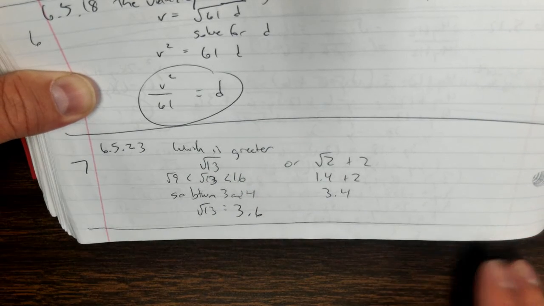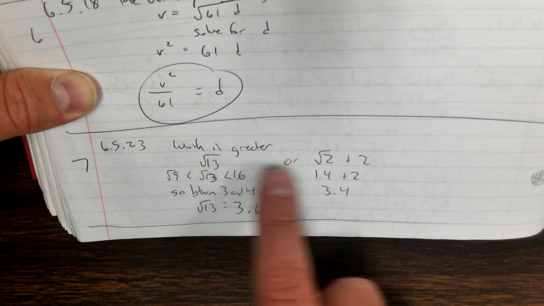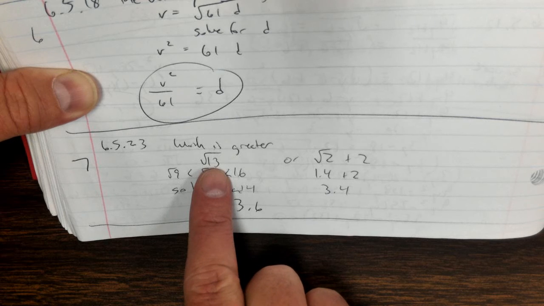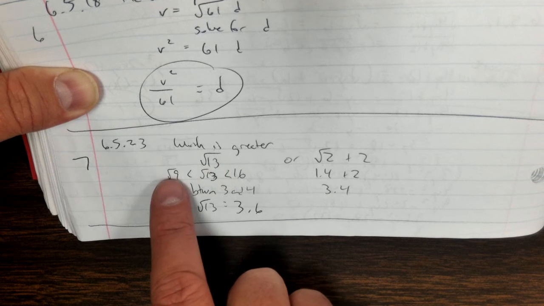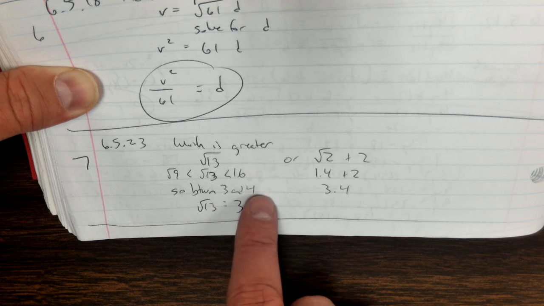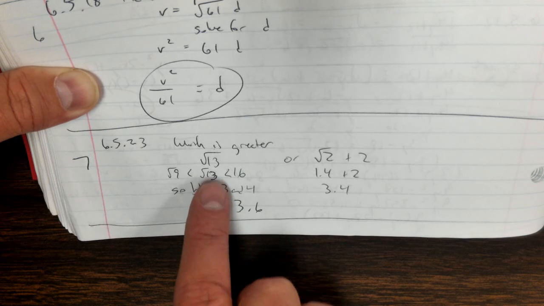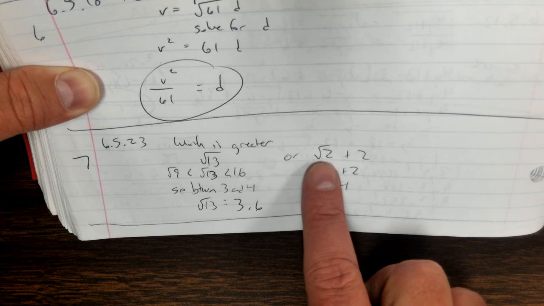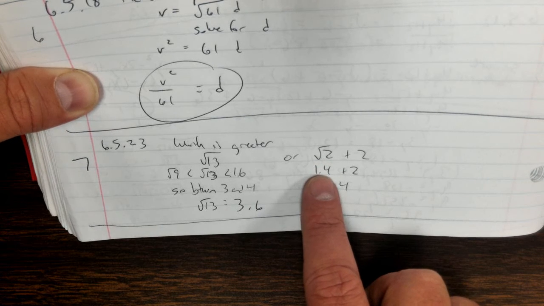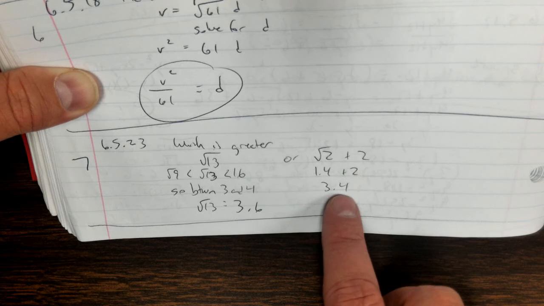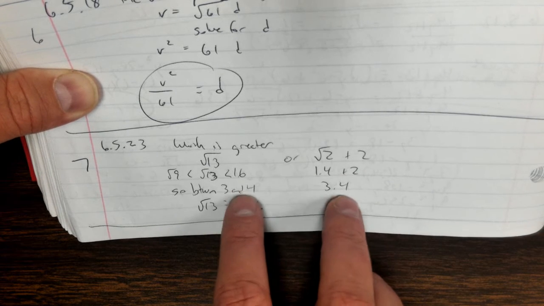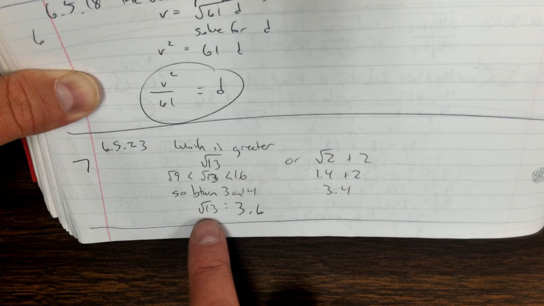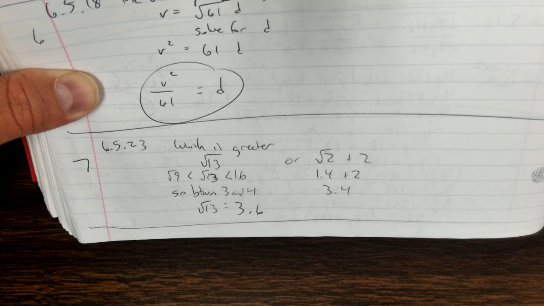Okay, on your next one, it just wants to know what is greater, square root of 13 or square root of 2 plus 2. So when I thought about square root of 13, kind of like number sense, square root of 9 would be 3, square root of 16 would be 4, and so square root of 13 would be somewhere between there. And square root of 2 is about 1.4. 1.4 plus 2 is 3.4. At that point, I didn't know which one is bigger, so I used my calculator, and square root of 13 is 3.6, and so that's bigger.